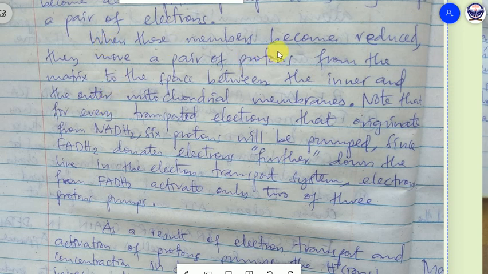When these members become reduced, they move a pair of protons from the matrix to the space between the inner and the outer mitochondrial membrane, ambayo tuliita ni intermembrane space. Note that for every transported electron that originates from NAD, 6 protons will be pumped.